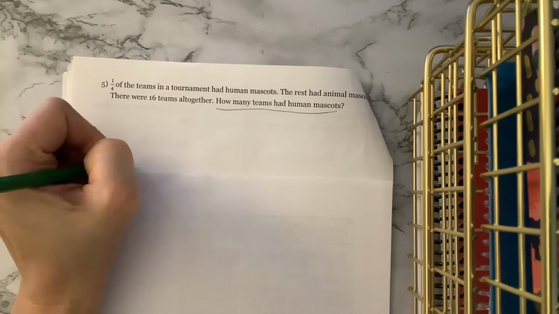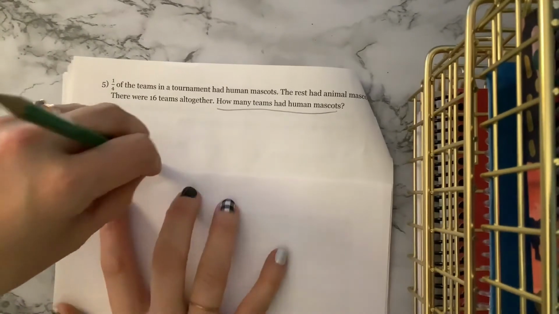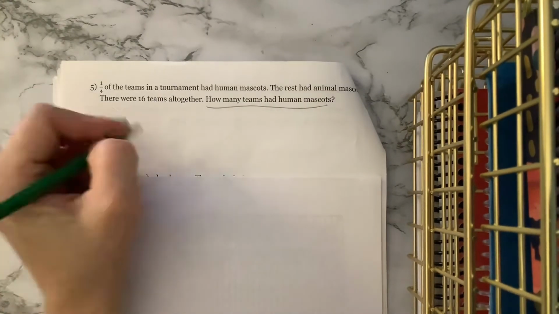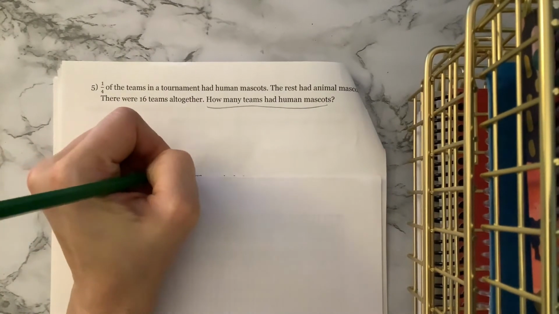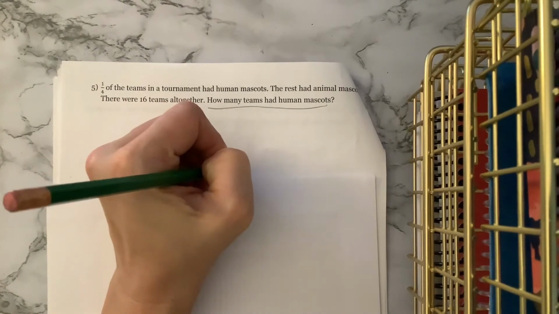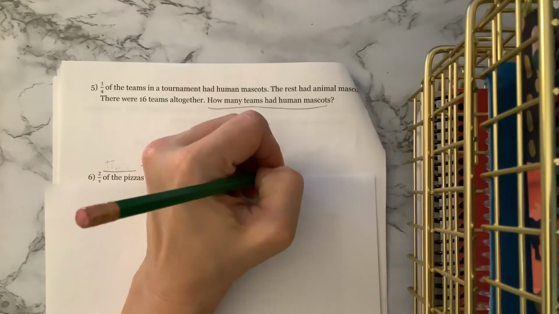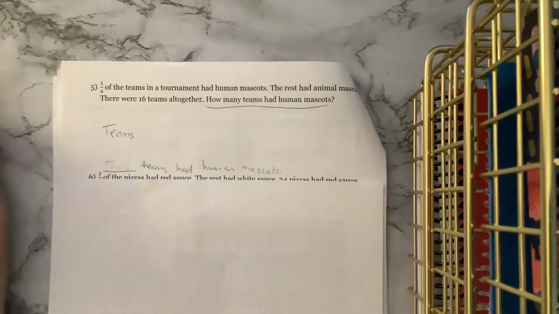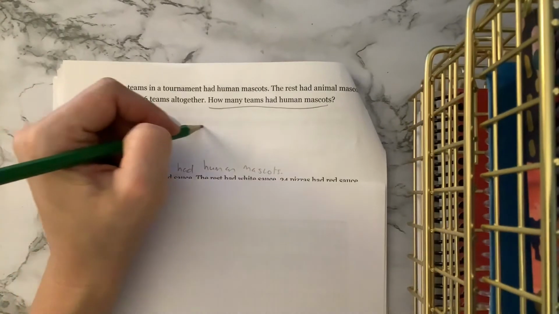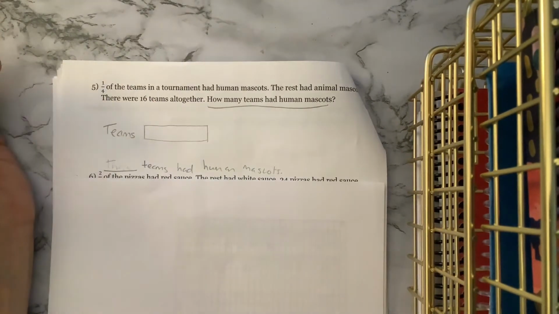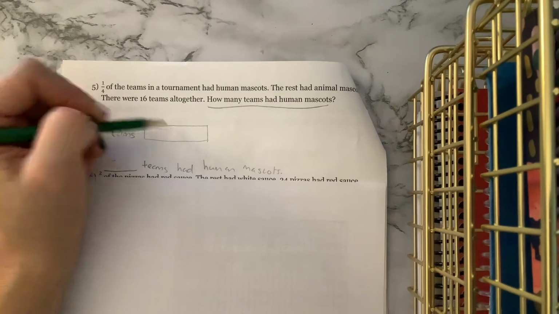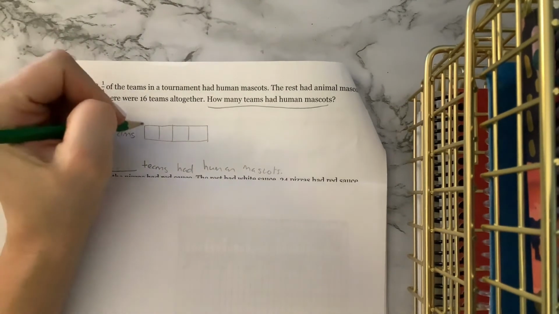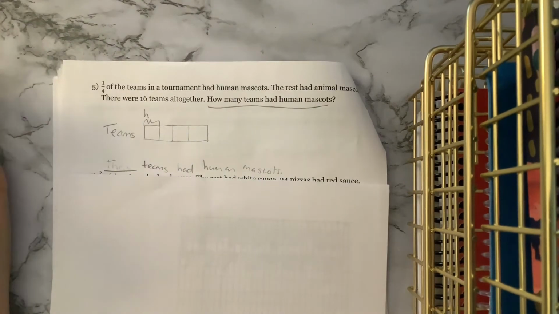So our answer statement, I shouldn't have said there. Well, I could have said there, I guess. I'm going to change this to blank teams had human mascots. Okay? Who or what is this about? Our label would be teams or something like that. We draw our unit bar. We break them into what? Yeah, into fourths. Good. 1/4 of the teams had human mascots.